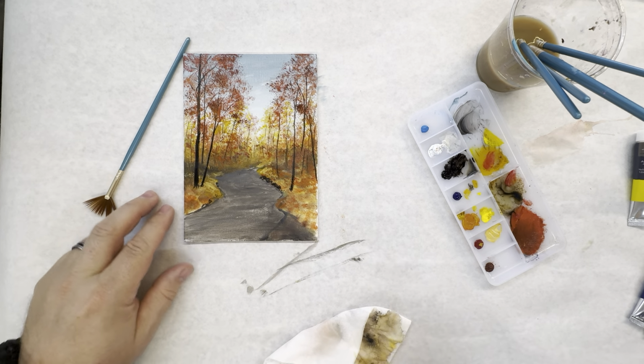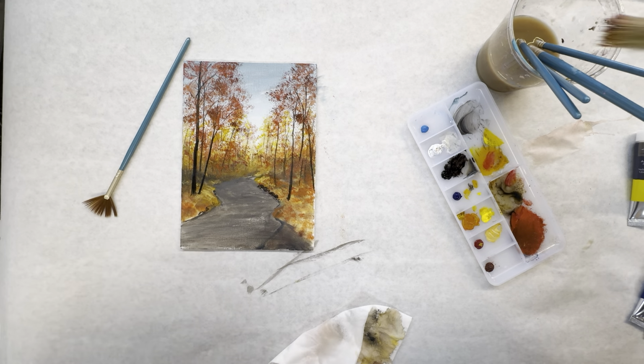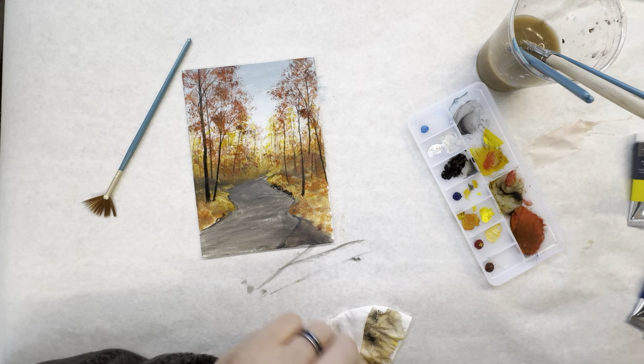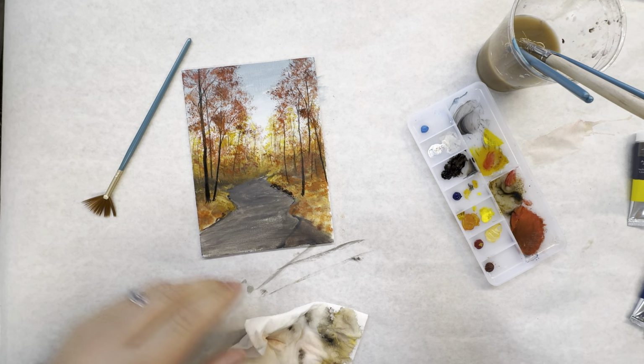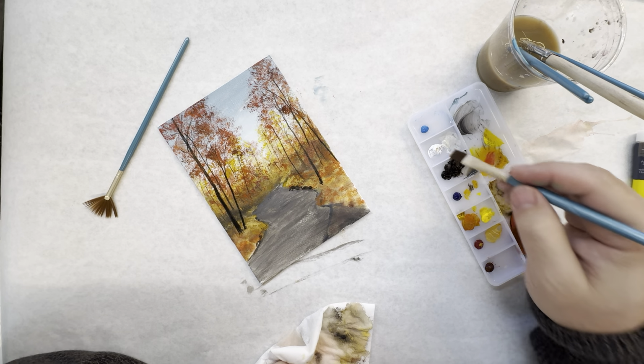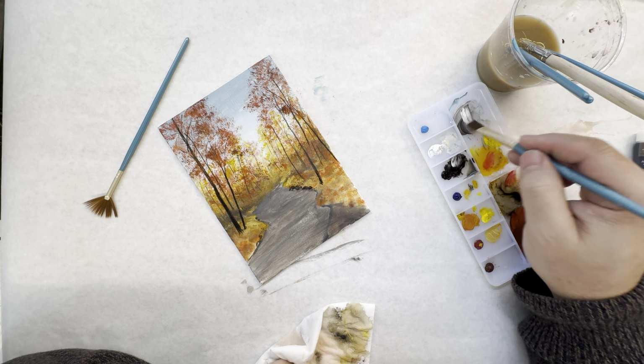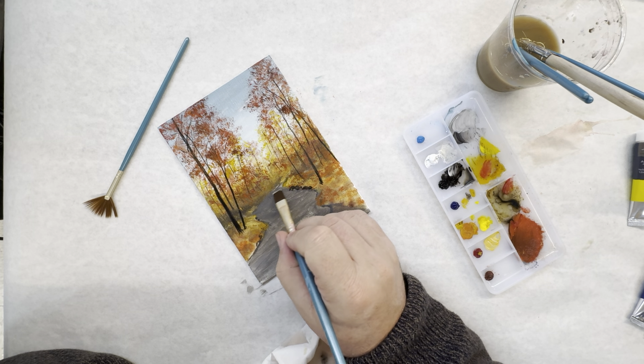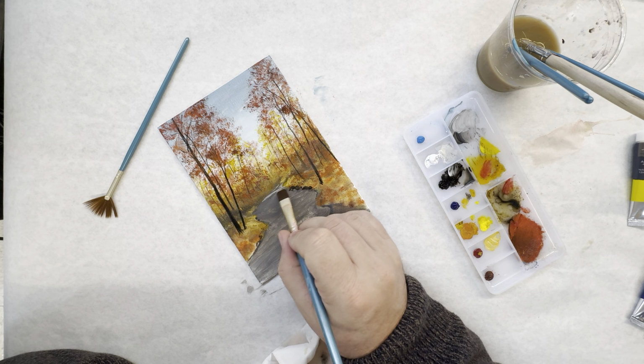Okay. All right. Now we're going to work on our water and our foliage here. So I'm going to get my half-inch brush again. Start working on my water a little bit here. I'm going to get some white. And I'm just going to go back and forth a little bit here.